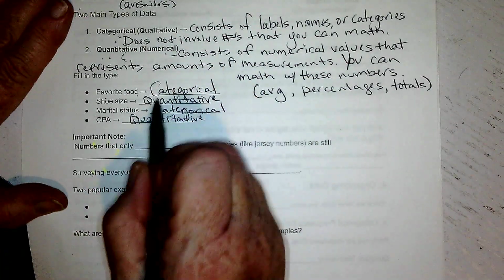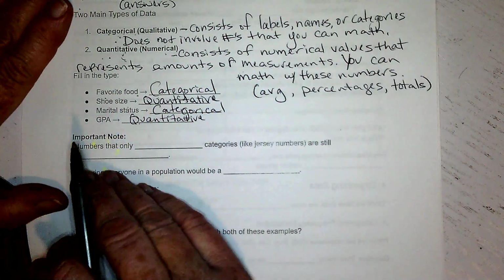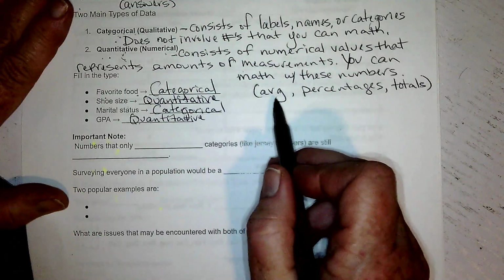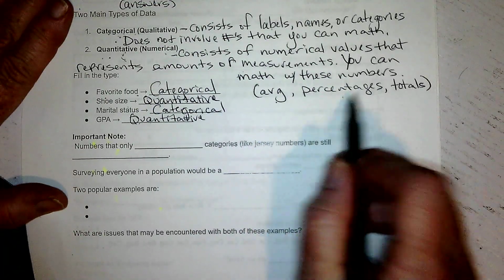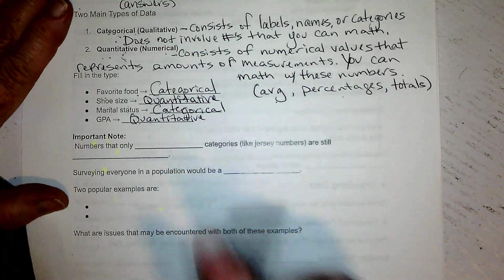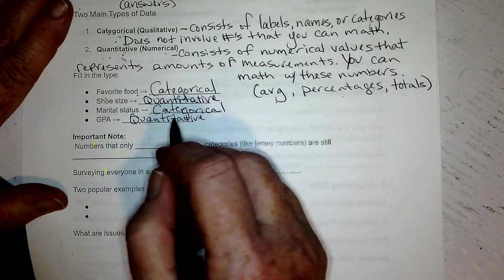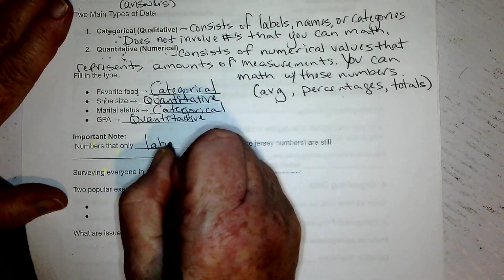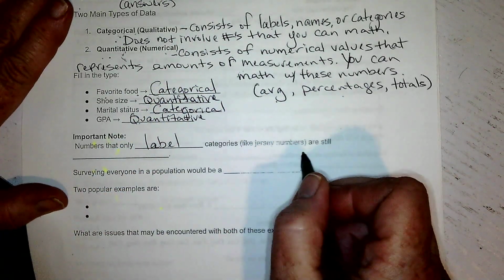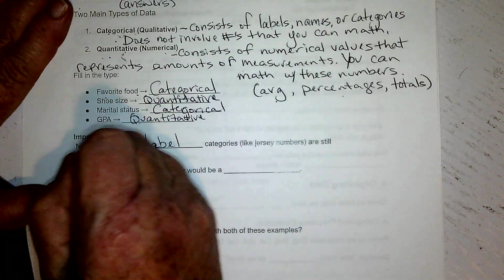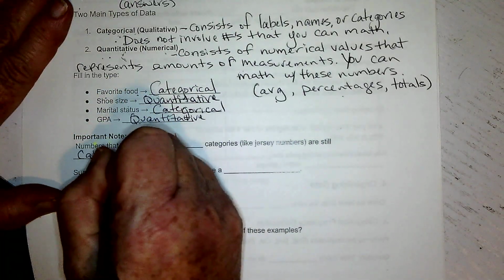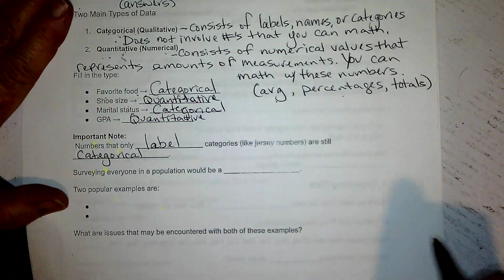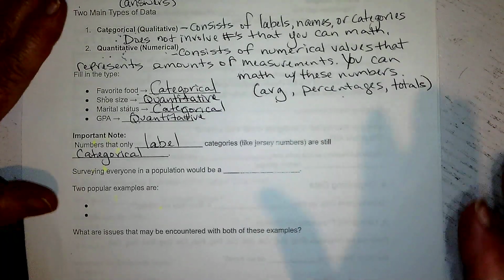Notice that the two quantitatives are numbers, and they're numbers that we could take the average of, or percentages of, or sometimes totals. Numbers that only label categories, like jersey numbers, are still categorical. All right, so let's talk about that.